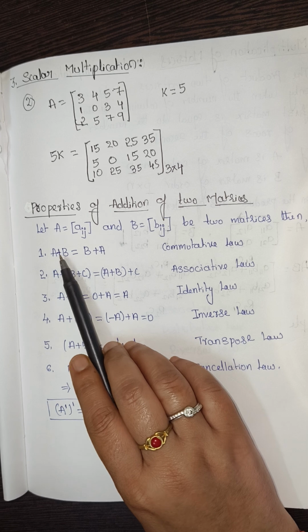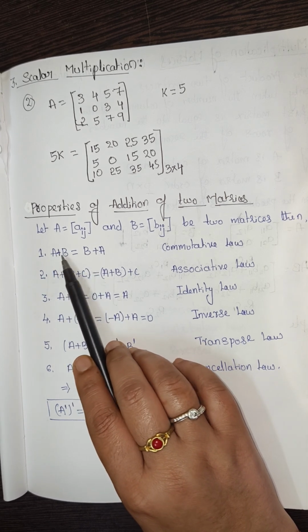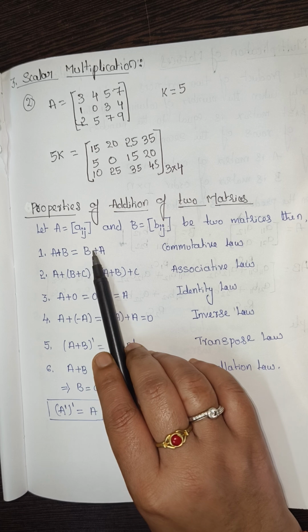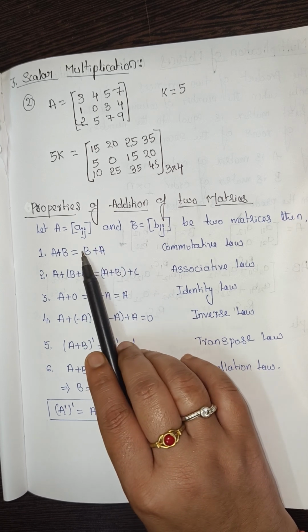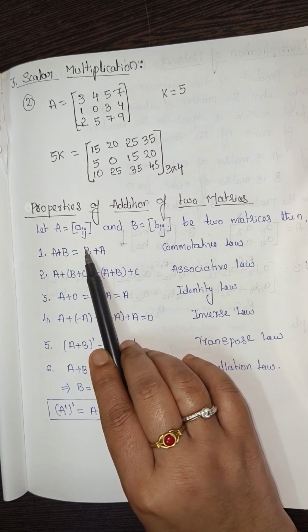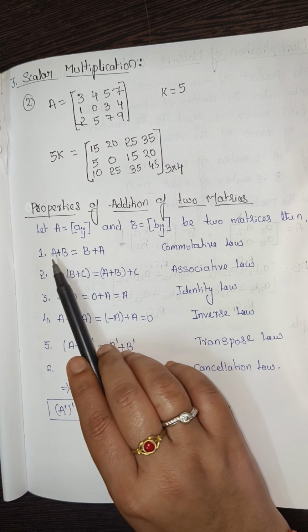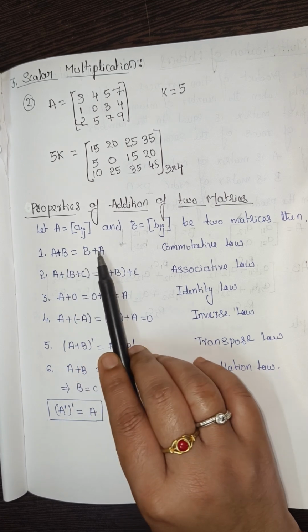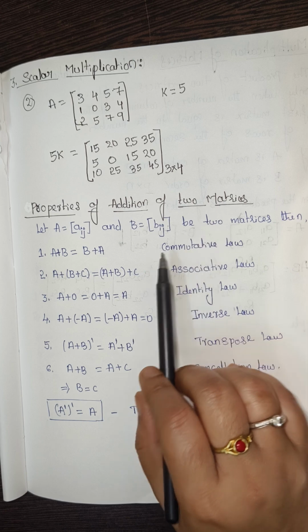Okay, commutative property: the sum of any two matrices and the sum of the same matrices interchanged. B will be our first matrix and A will now become the second matrix. Then A plus B and B plus A, both matrices will come the same only. So here the commutative law holds good.